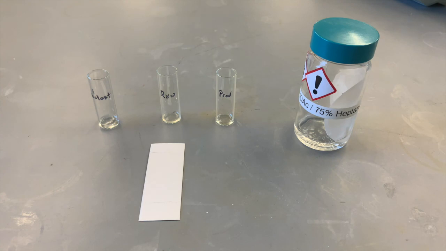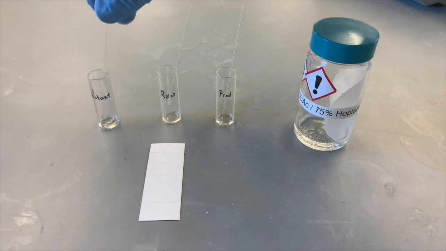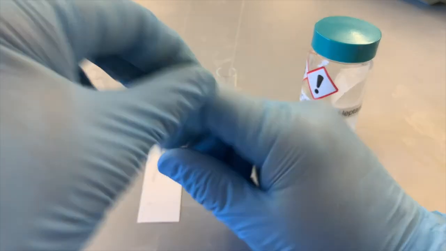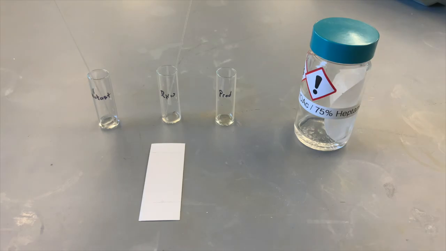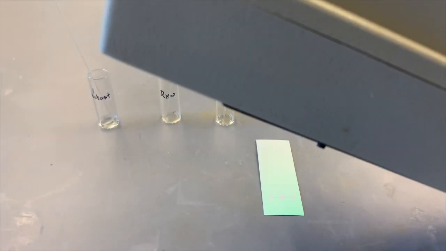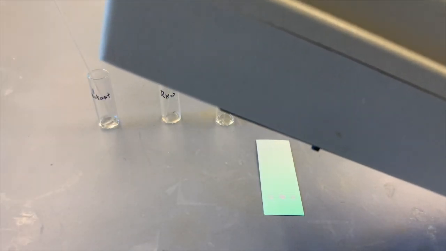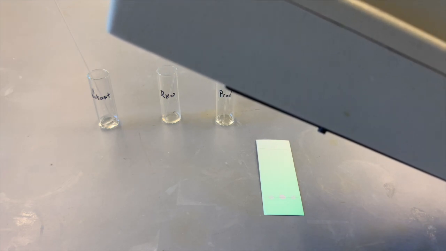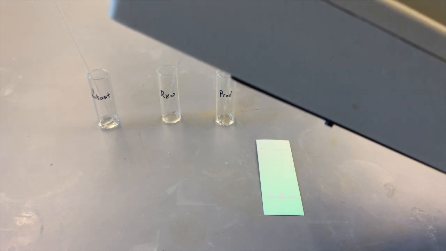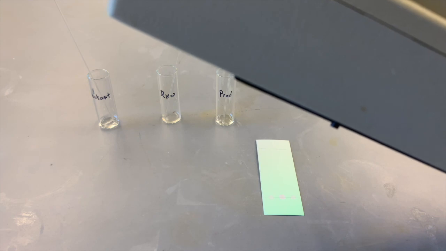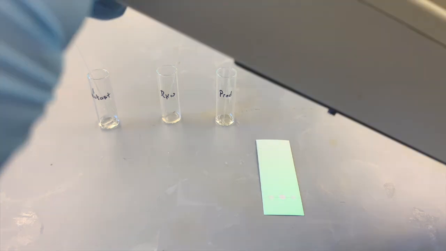So let's spot each of these, and we want to be sure to use different capillaries for each of these spots. Okay, so the spots are on the TLC plate. And so under UV light, we can see that we have enough material on there to see good dark spots. And this should give us a good TLC. So we will put that in the TLC chamber and see what we get.